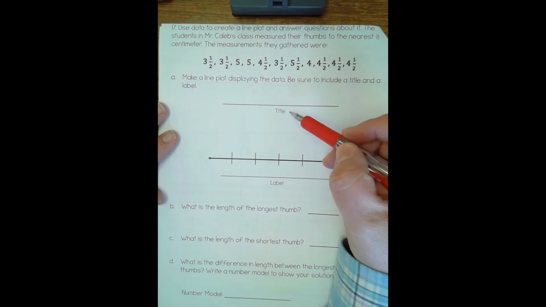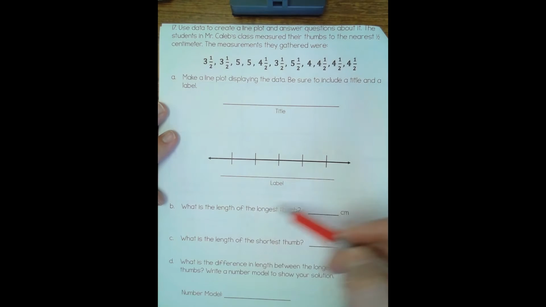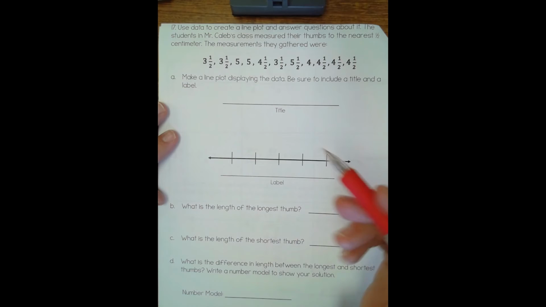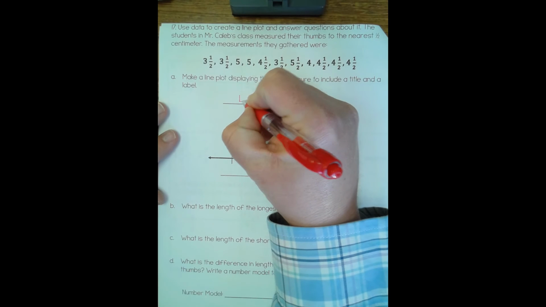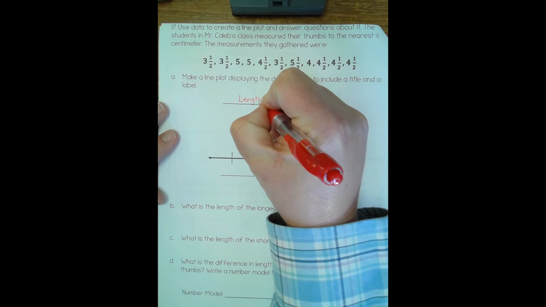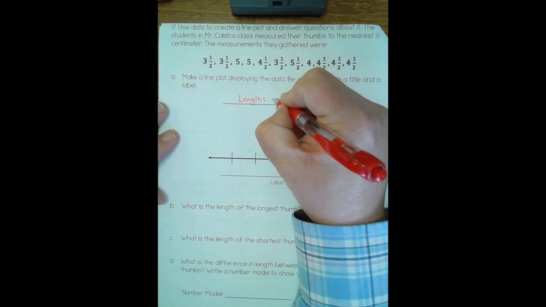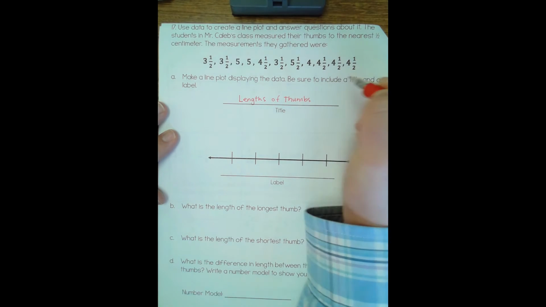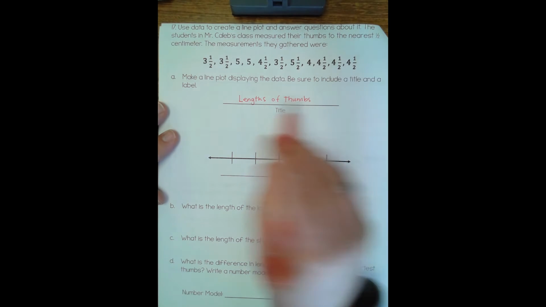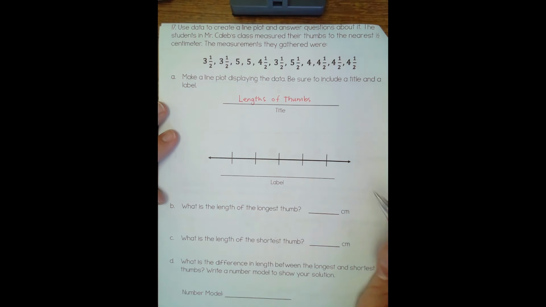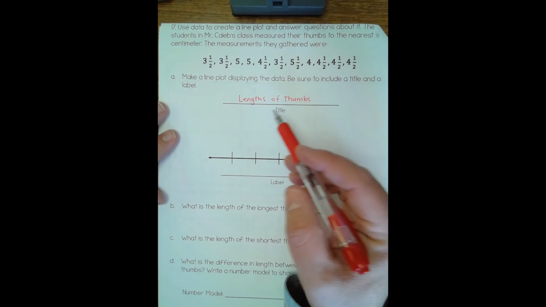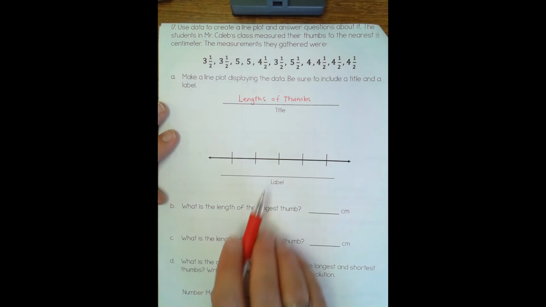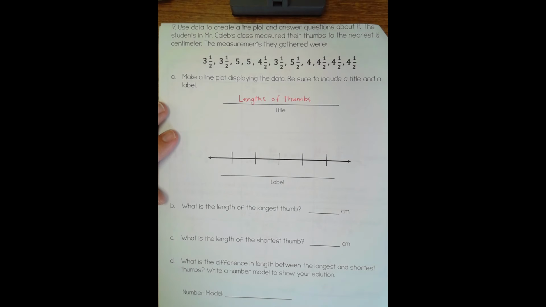So, thinking of a title, the title tells us what the data is, and in this case, it's the lengths of thumbs. And you could even add more to that. You could say the lengths of thumbs in Mr. Caleb's class, but for the sake of time, I'm just going to say lengths of thumbs. And then what we need to do is think of a label.